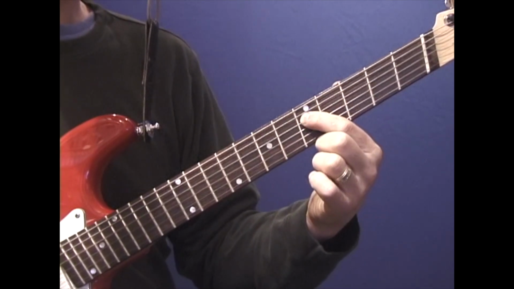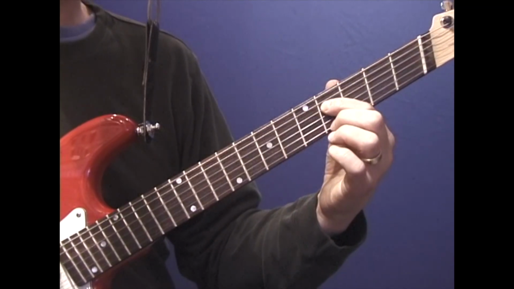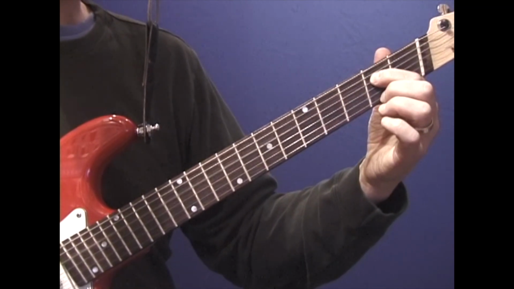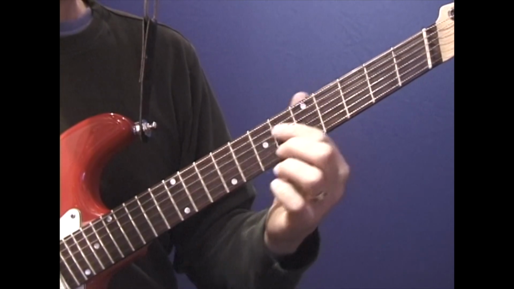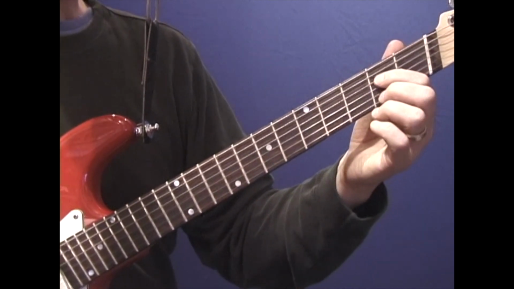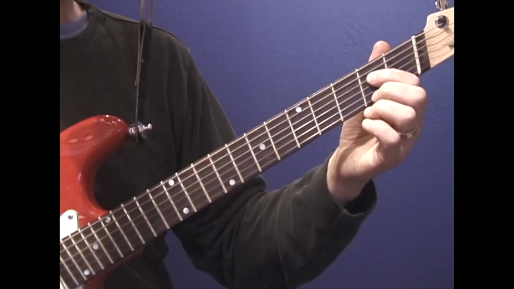Remember, 1 and 8 are the same note, so this could also be 8, coming down to 7, and then to 6. If I play from 6 to 6 in the G major scale, it will make E Aeolian, because the mode on the 6th step of a major scale is Aeolian.